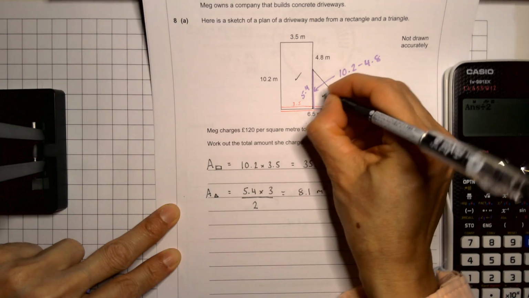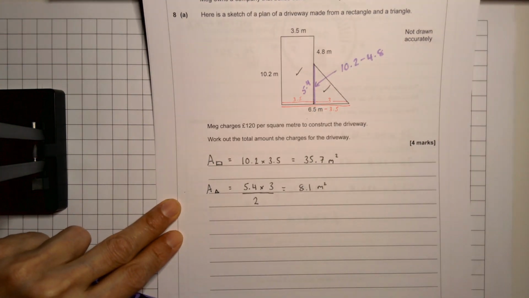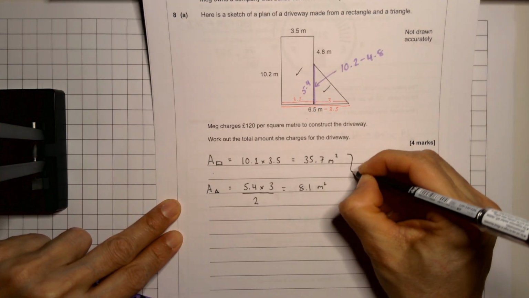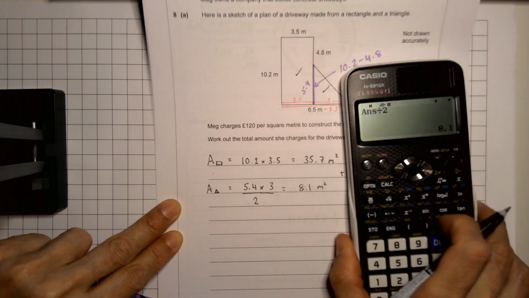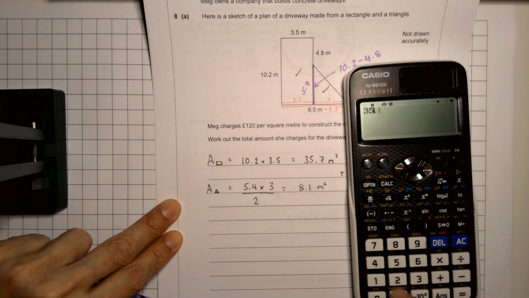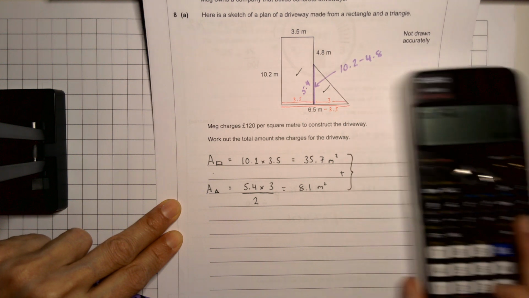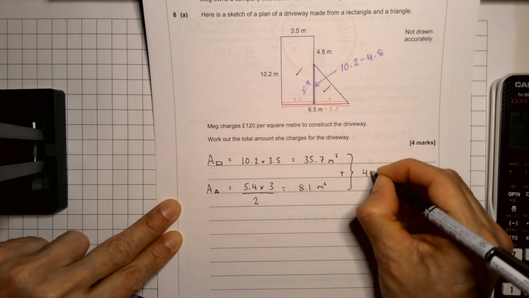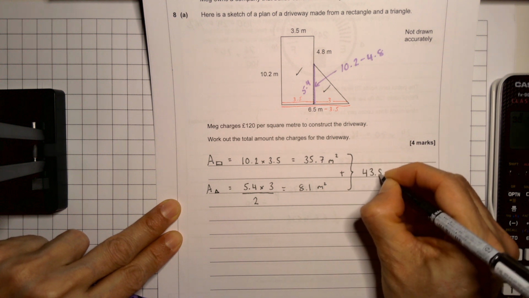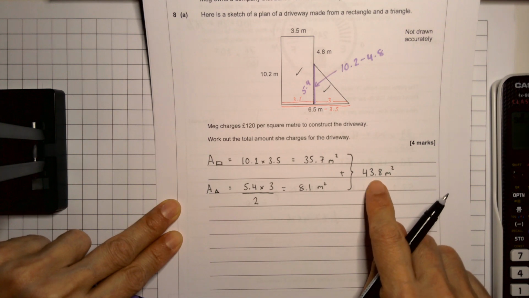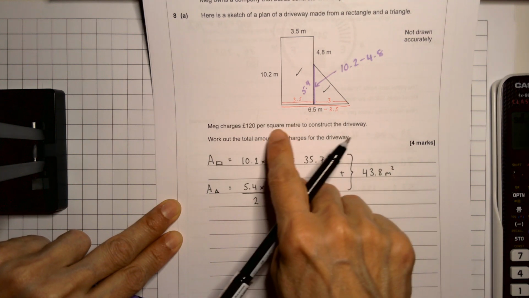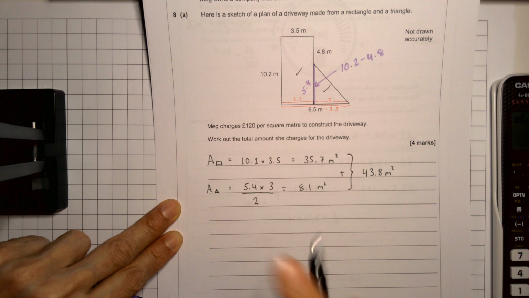So now we worked out the area of that triangle, and the total area is when you add them both together. So we're going to add them together. When you add them together, you get 35.7 plus 8.1, and we end up here with 43.8. Beautiful. 43.8 meters squared. And we needed that because every square meter costs £120, and we want to find out how much it costs in total.